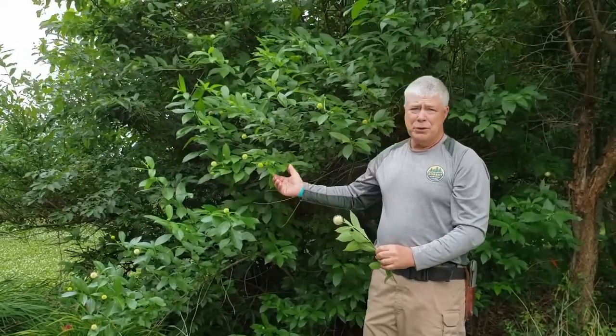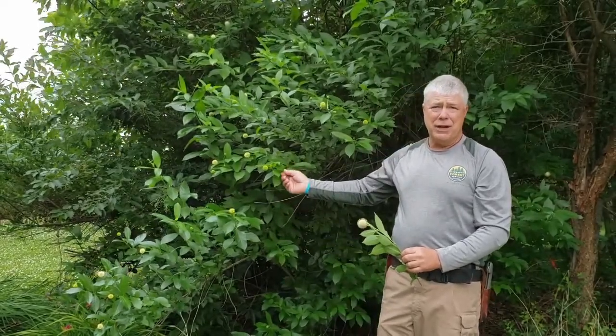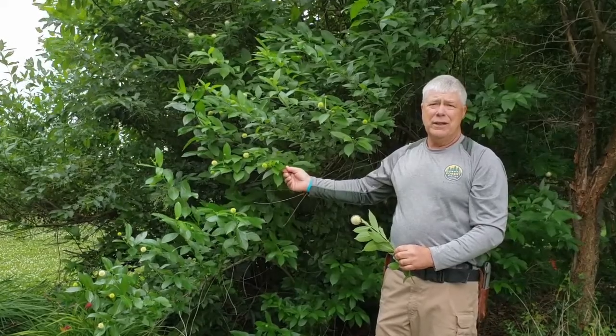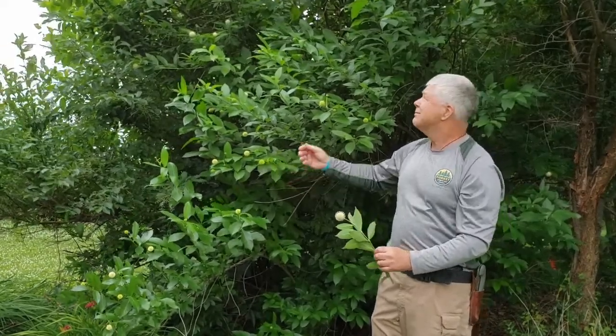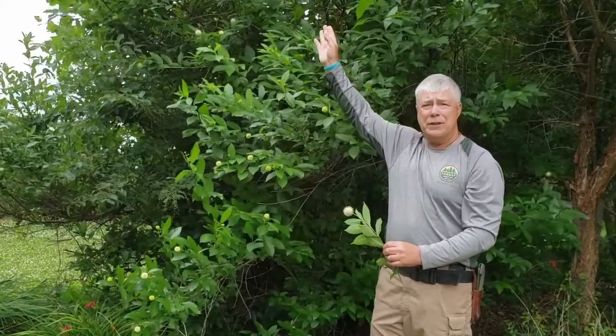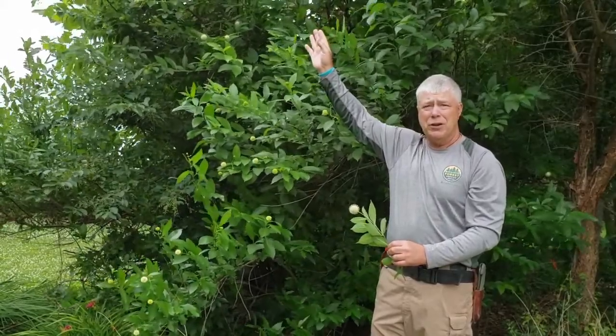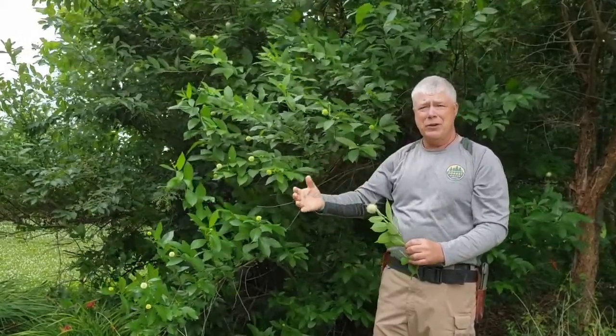This is called a button bush. It's native to eastern Nebraska. It grows very well. It will grow to be about maybe 12 to 15 feet tall. So it's a very large shrub. It fills in a landscape very well.